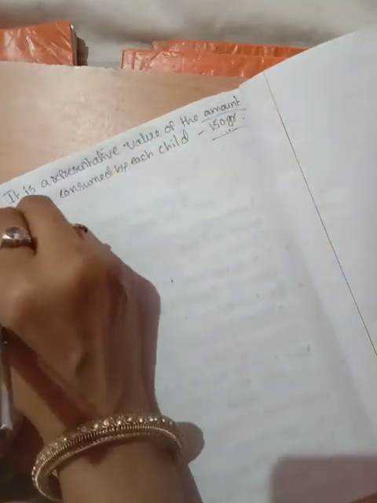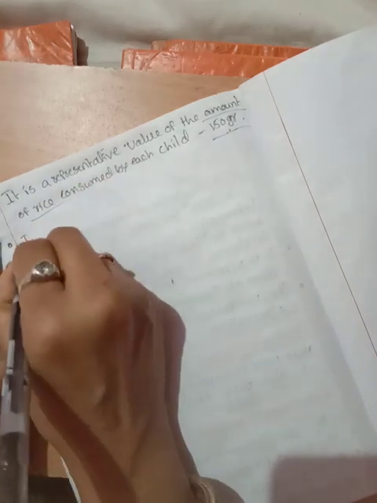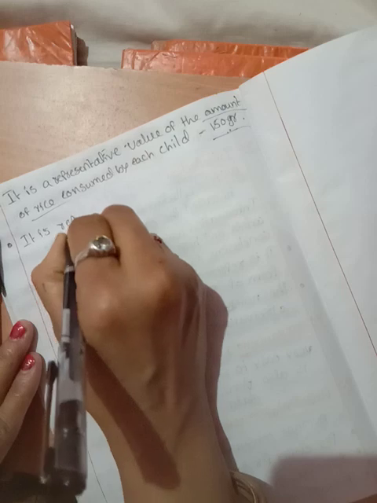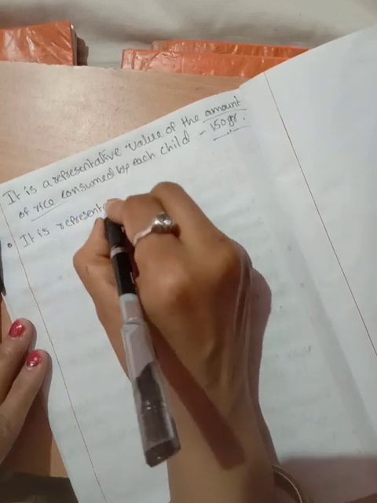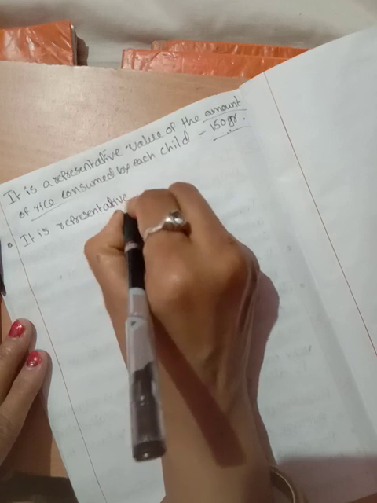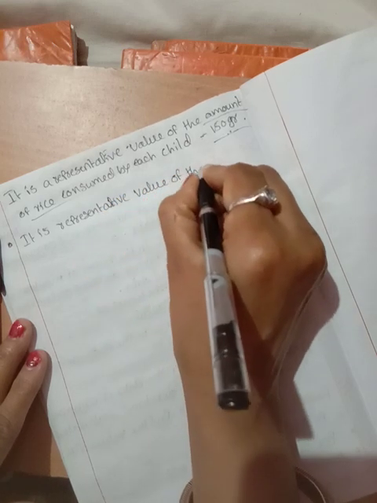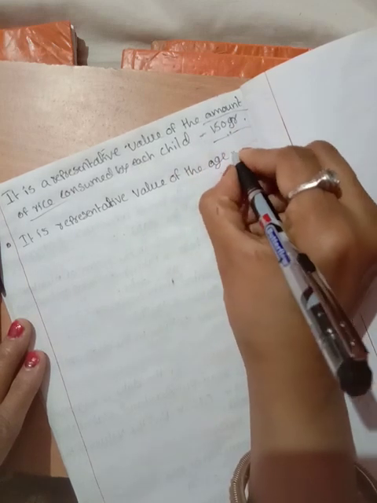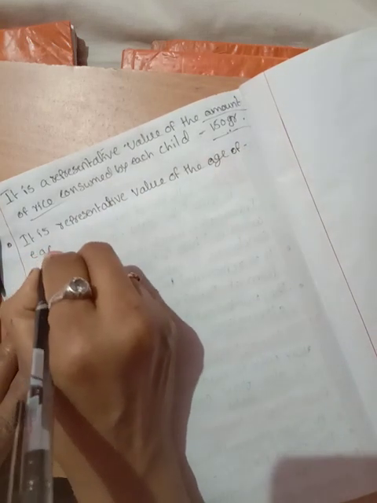The second example is the representative value of the age of each child.